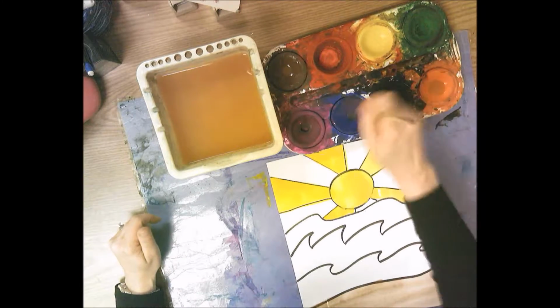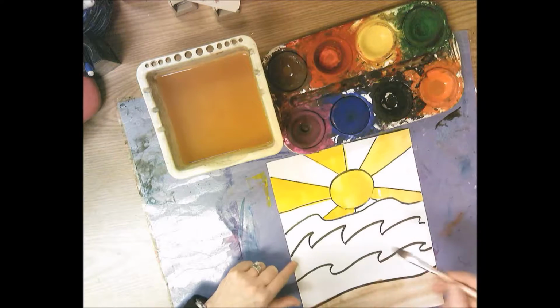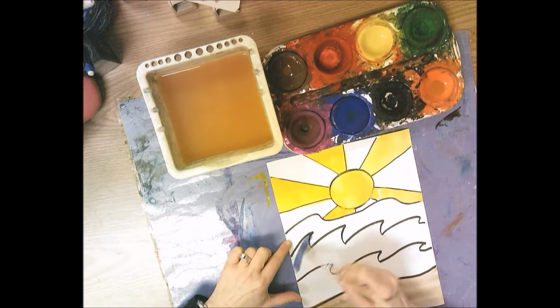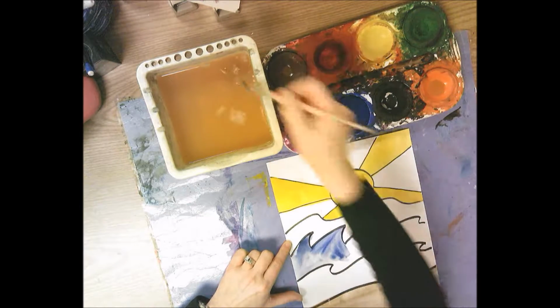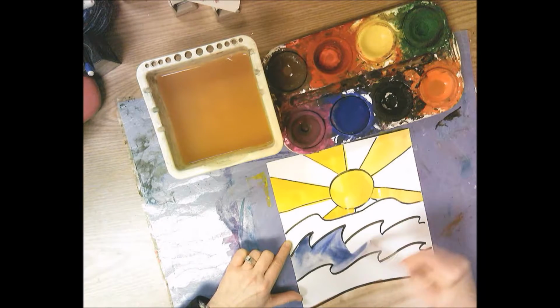And I'm going to do the same thing. I'm going to get just a little bit of paint on my paintbrush and a lot of water to get a lighter color. Dip my paintbrush in the water, just plain water, and put that on here.